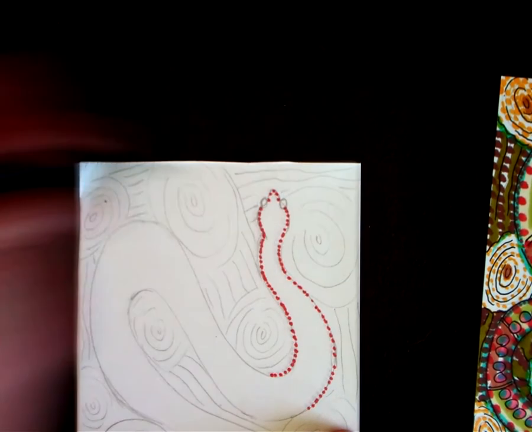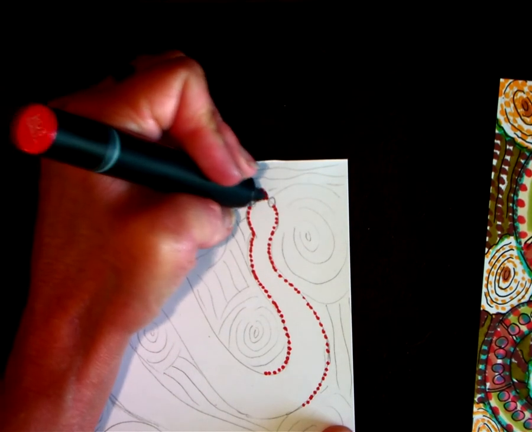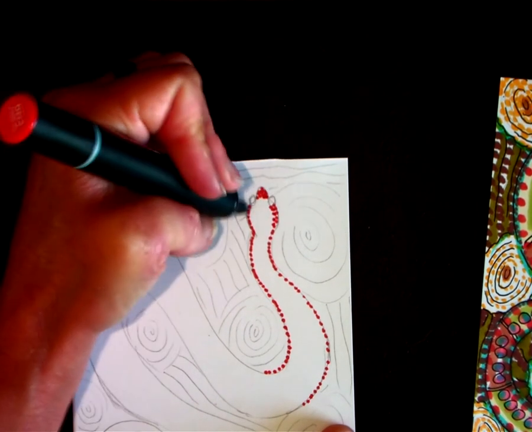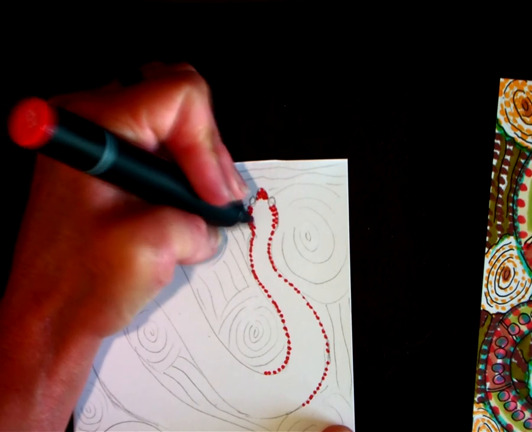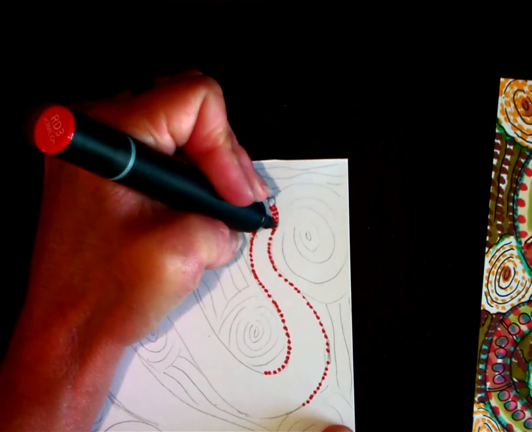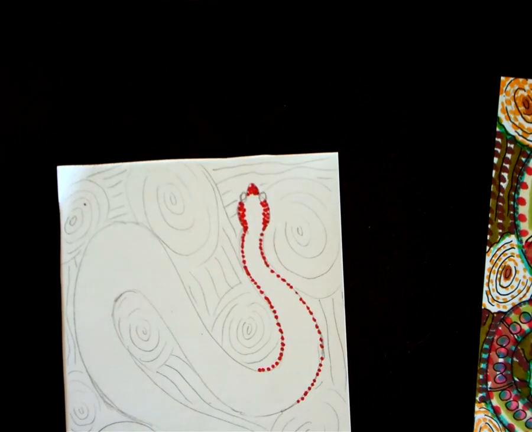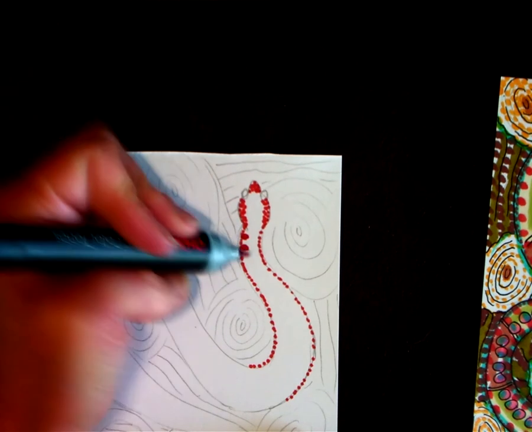So I'm just going to go right here with my snake. And then I'm going to begin by dotting in certain areas. Another word for dotting is called pointillism. And they use a lot of pointillism. Now I am also going to make larger dots along the edge of my snake.